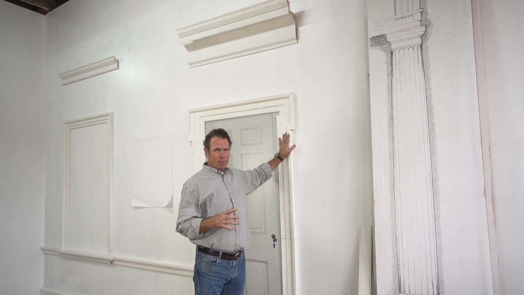Now, understanding this classical system, understanding how the architraves, the entablature, all those parts and pieces work, allows you to make more beautiful things, allows you to do headers and mantels and door openings, right? To do better work. That's why we're teaching this classical system. That's why it's so important, so that you can be better craftsmen.